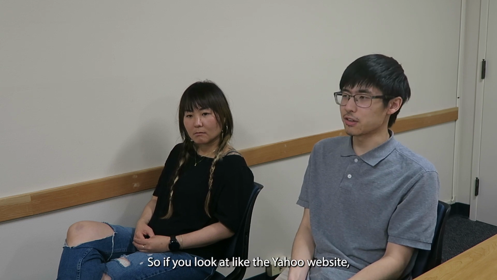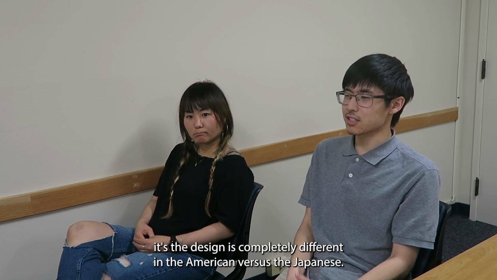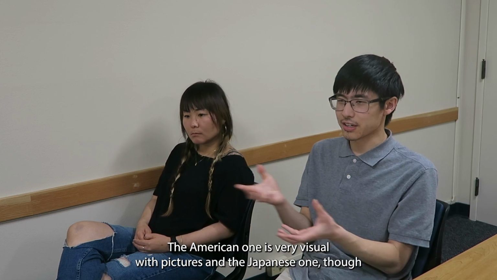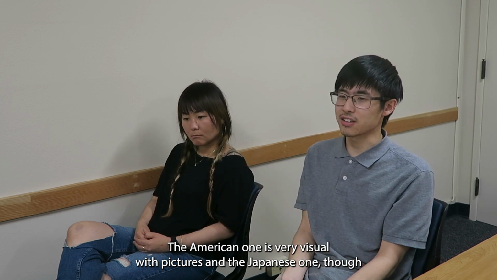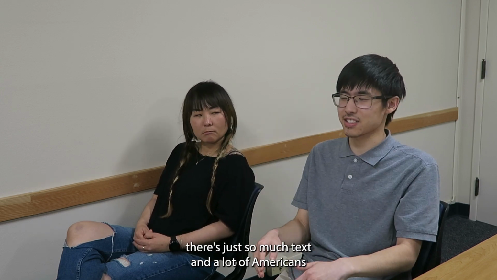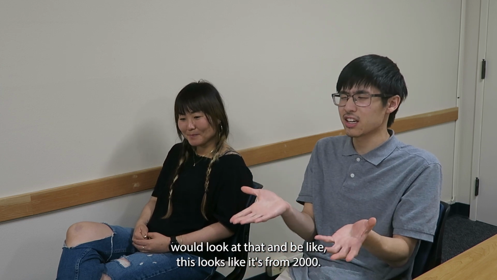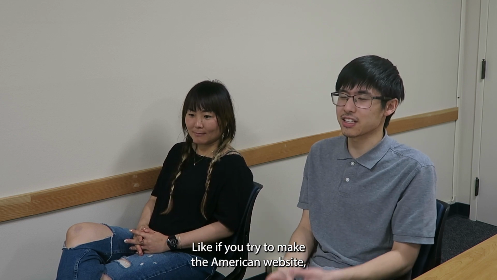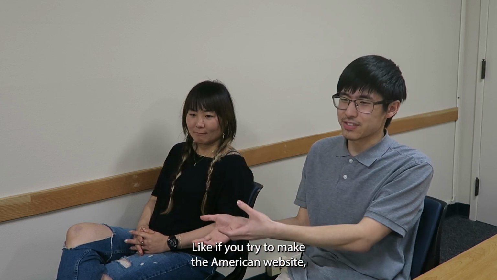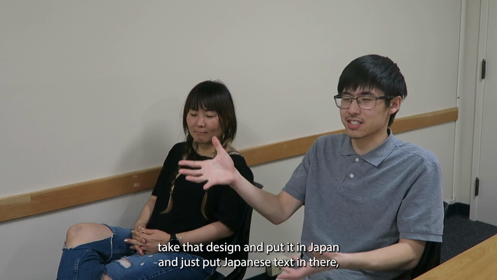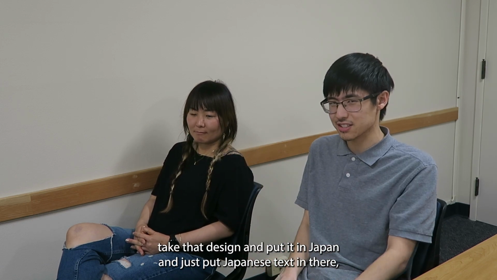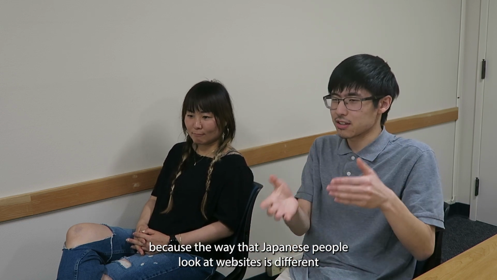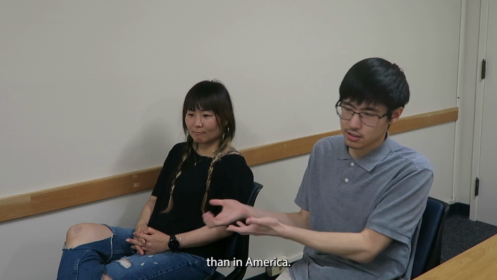If you look at the Yahoo website, the design is completely different in the American versus the Japanese version. The American one is very visual, there are pictures, whereas the Japanese one has so much text, and a lot of Americans would look at that and think, this looks like it's from 2000, this is so outdated. But no, it's really just a cultural thing. If you directly take the American design and put Japanese text in it, you wouldn't get the same viewership as you would in America, because the way Japanese people look at websites is different.